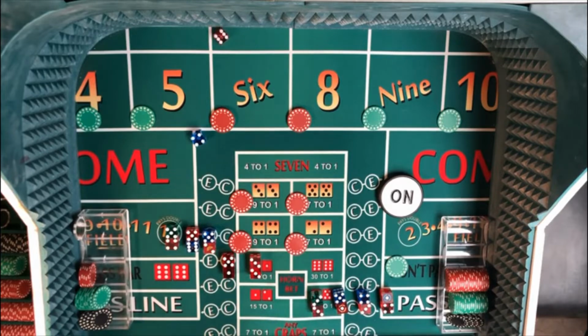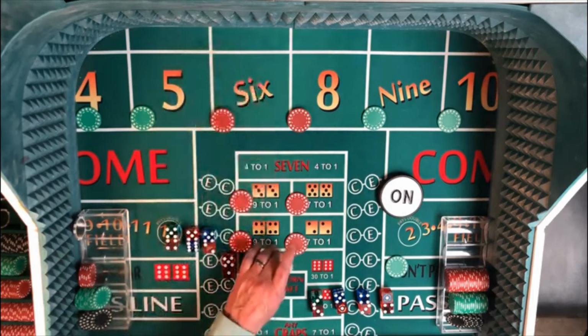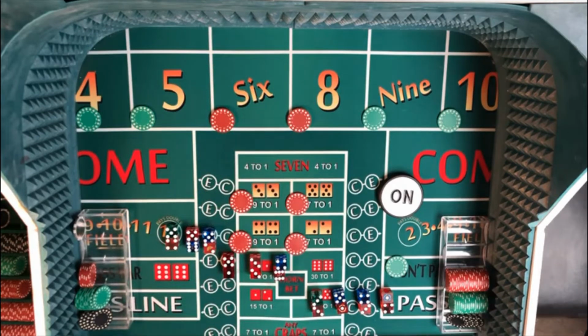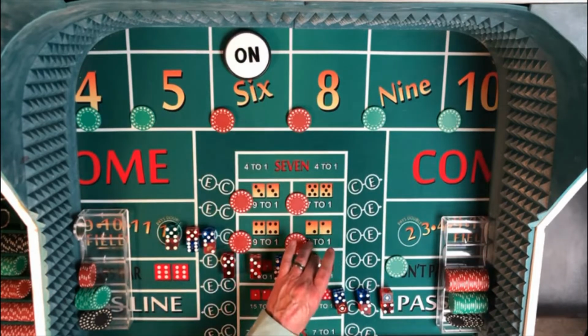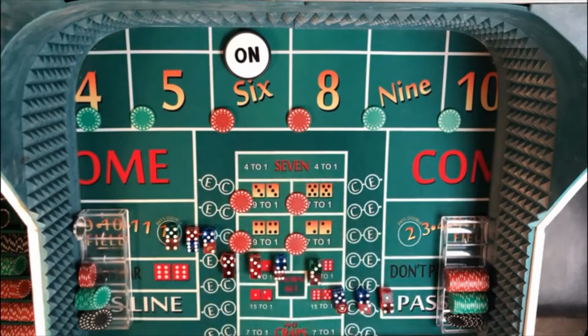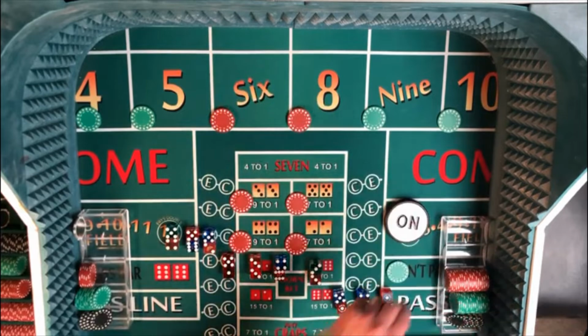So let's just see what we got. Okay, there's an easy 10. So the number 6, that's 10. And then the 6 does hit, so that goes away. And that comes down. And we come back up with just 1.